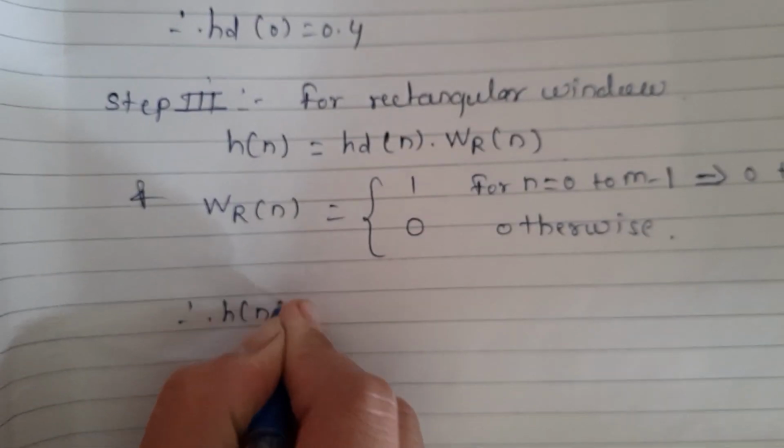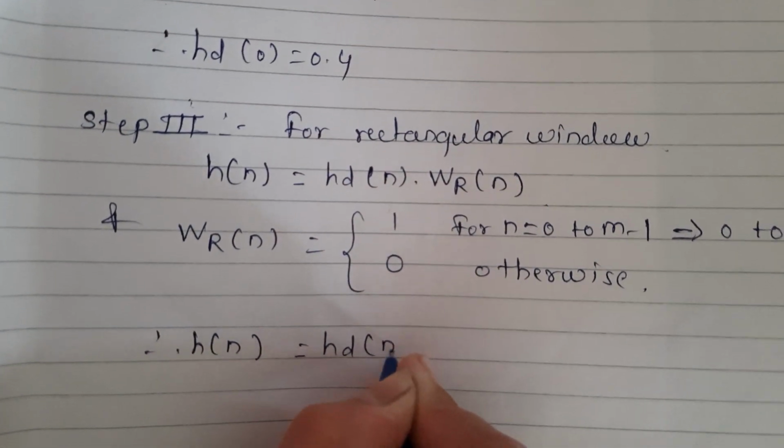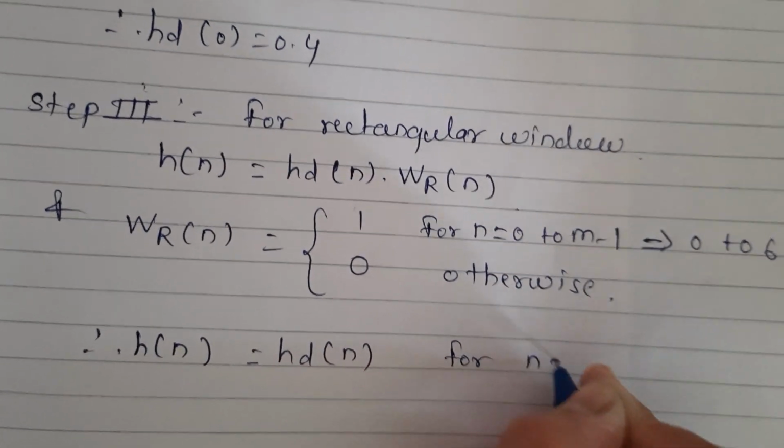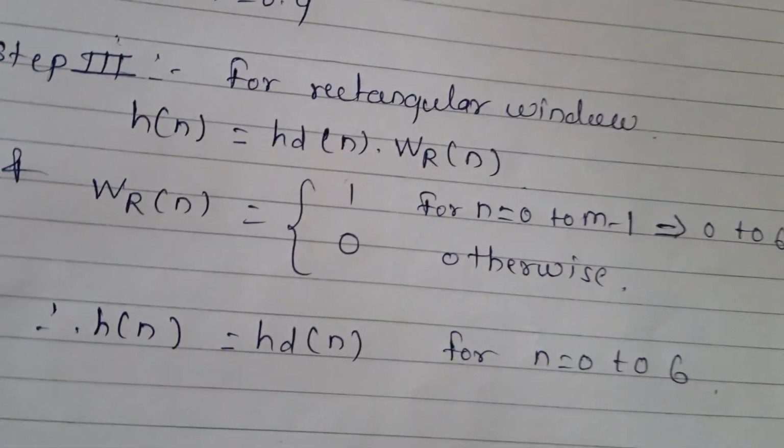Therefore h of n is equal to hd of n for n is equal to 0 to 6.